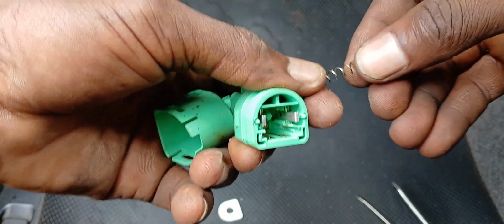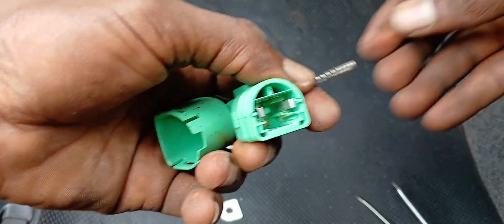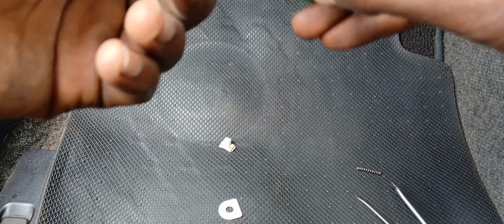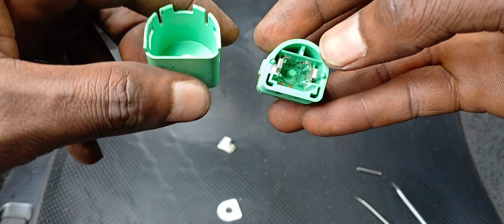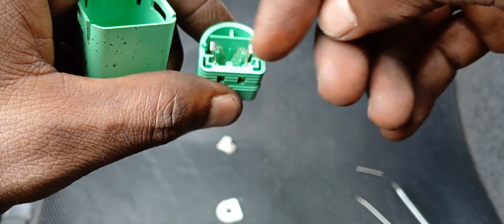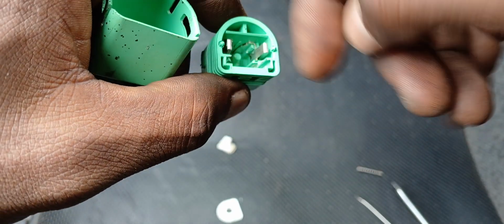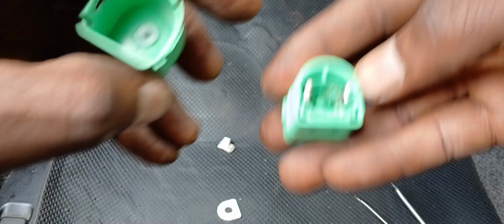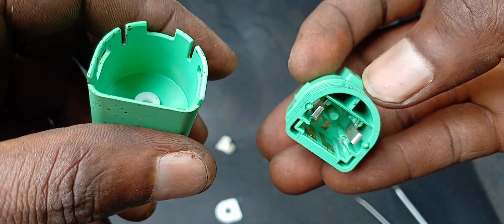The next thing to do is I've also cleaned this as well. There were some dirty grease particles all over, and that needed to be cleaned off, and I did that. So that's how come it looks clean.